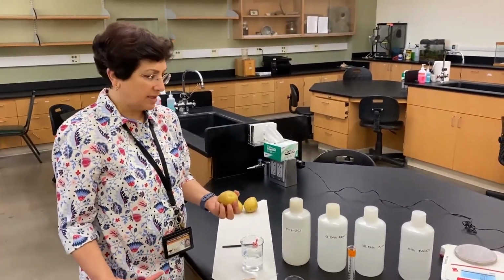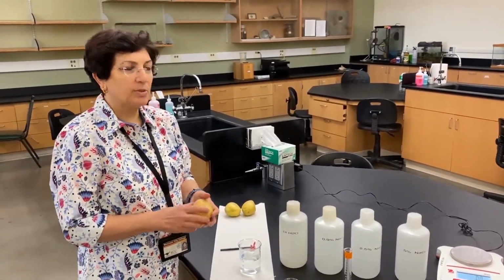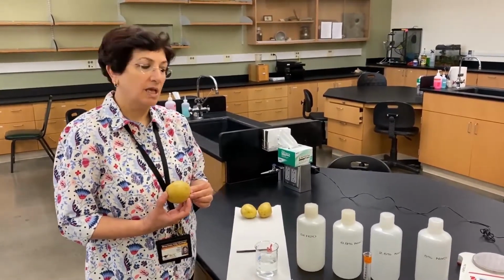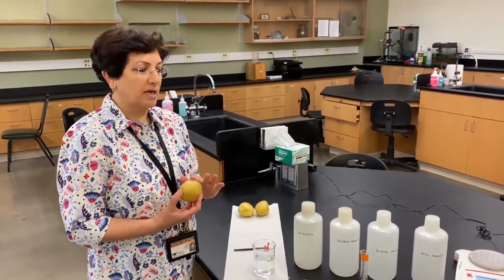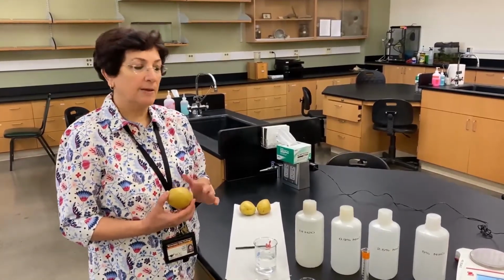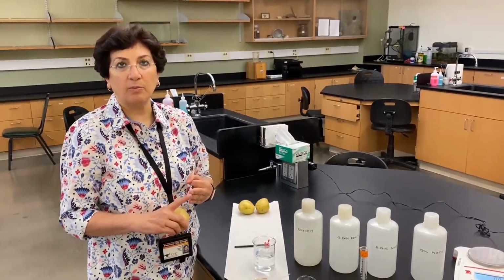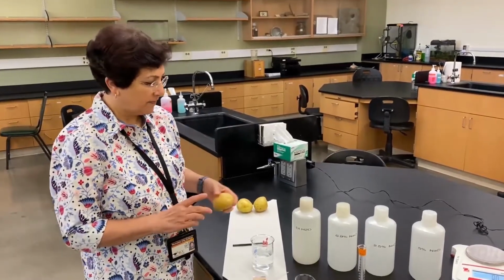There is some salt in there. So 0.9% is considered an isotonic environment. And I'm assuming that by now you understand the difference between isotonic, hypertonic, and hypotonic environments.